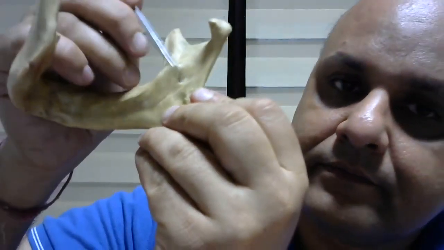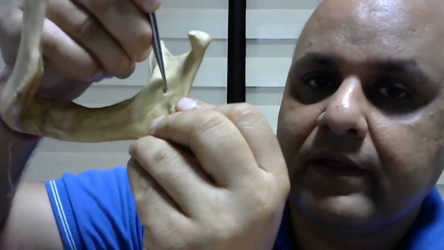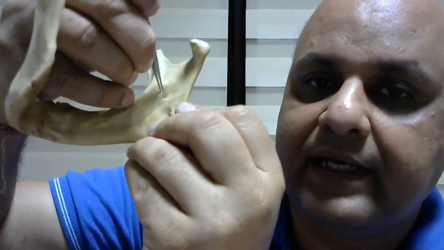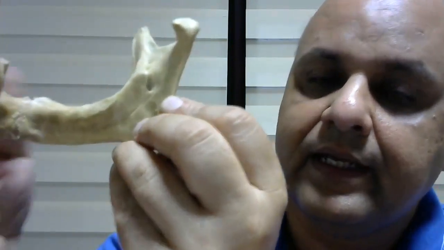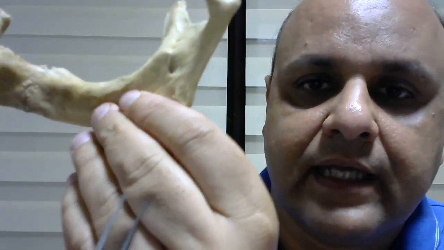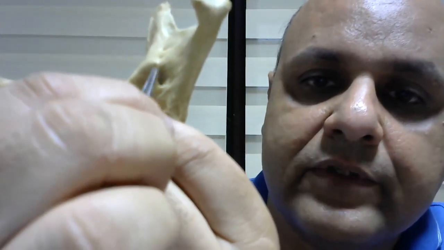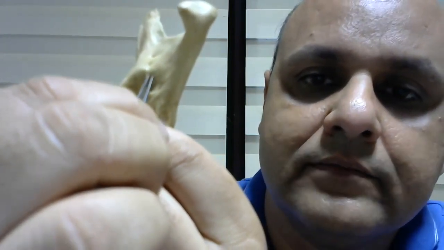So just anterior to the mandibular foramen is a tongue-shaped projection, this one, which I'll mark here. This tongue-shaped projection is called the lingula.